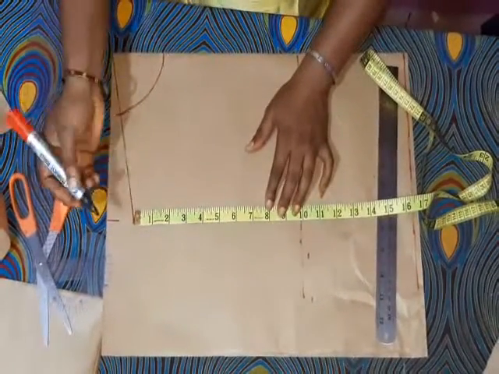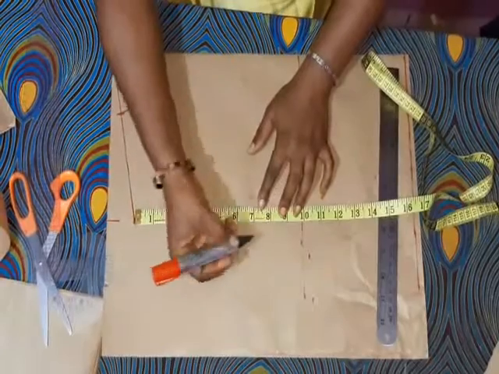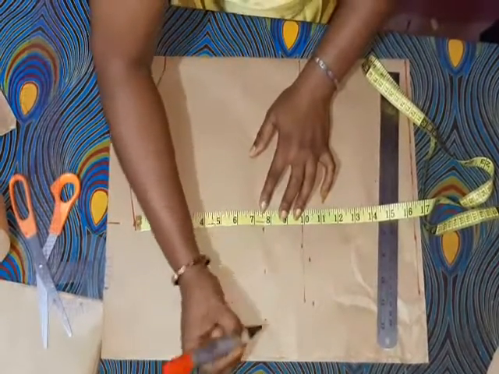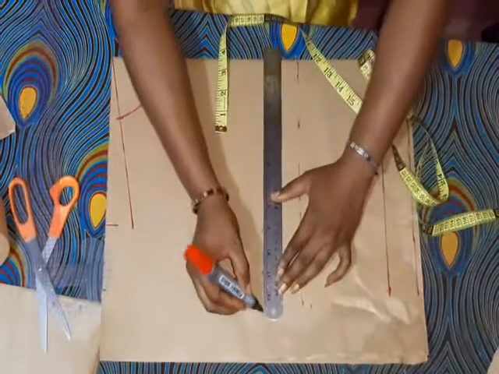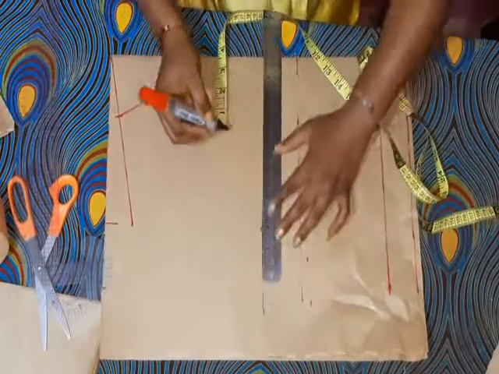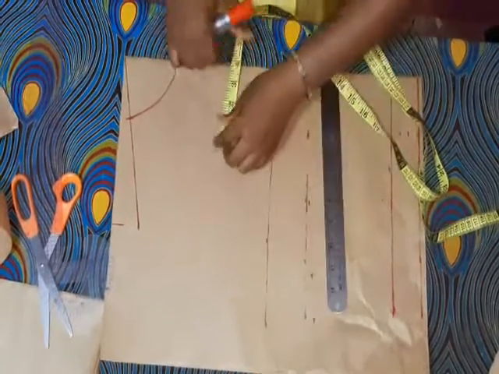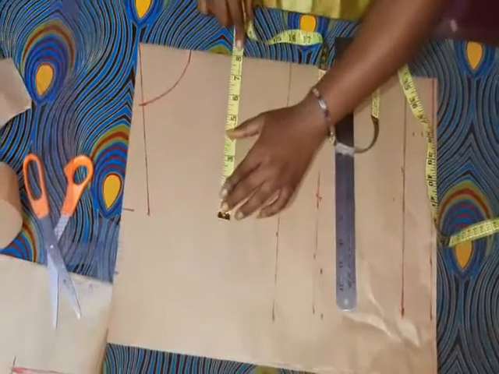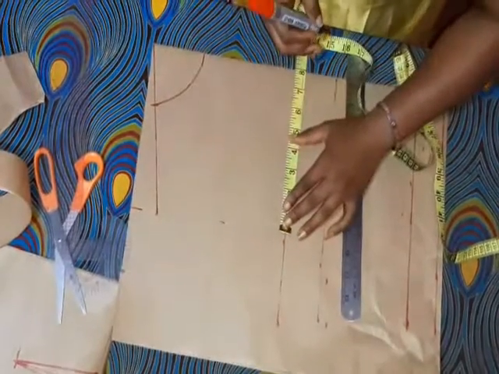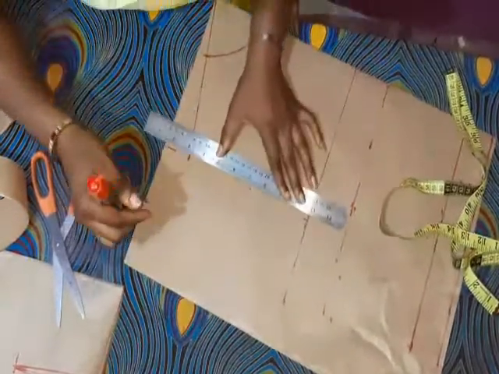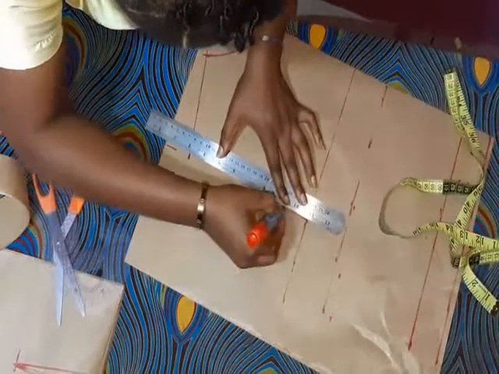It's an armless clothes. I don't need the armhole to be too deep, so I'll be taking my armhole at 7.5 inches. So this will be my armhole. So you see, then my shoulder set is 16 inches. I will mark it down to my armhole and then connect it to the shoulder point.